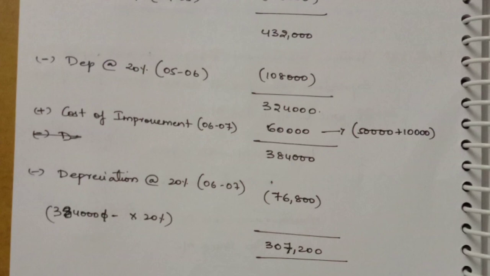If you calculate the depreciation for the year 6-7, for the full year we are holding this machinery, right? So depreciation 3,84,000 into 20%, you will get 76,800 as depreciation, and the balance amount 3,07,200 we will consider in the machinery account.